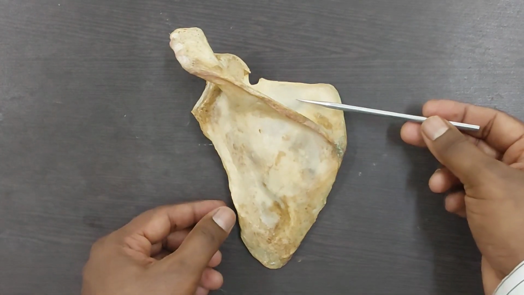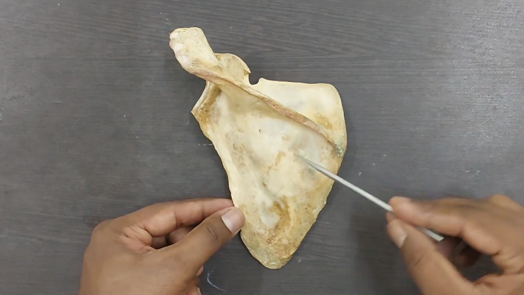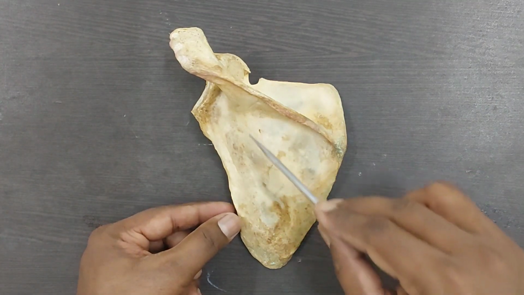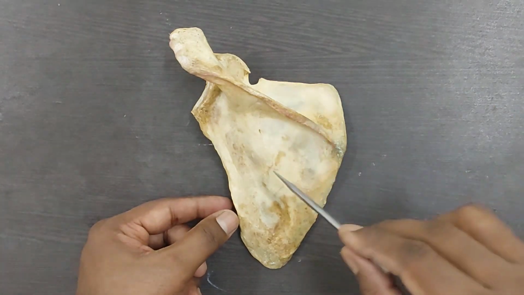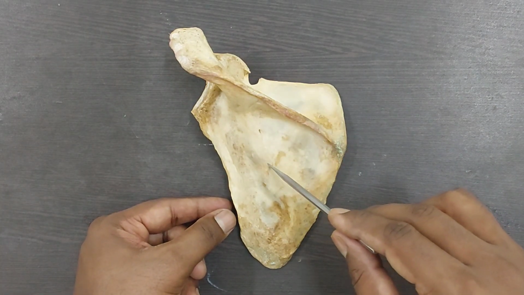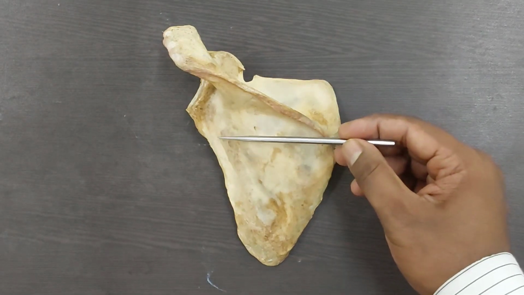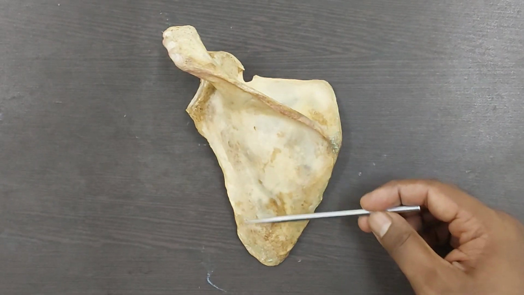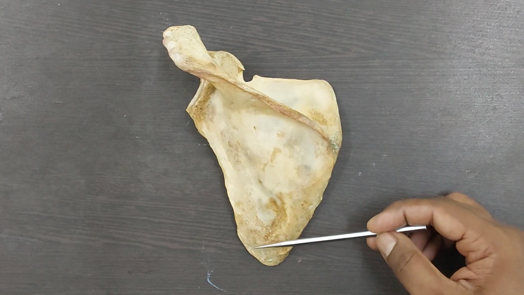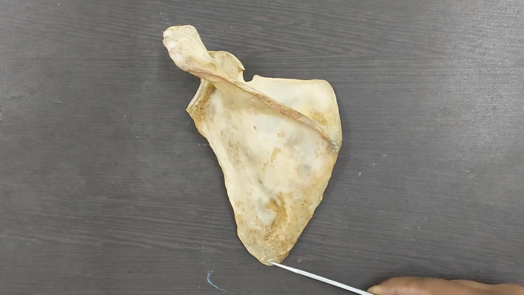The supraspinous fossa gives origin to a muscle that is known as supraspinatus, and medial two-third of the infraspinous fossa gives origin to infraspinatus muscle. So we have the supraspinatus muscle over here, and here we have infraspinatus muscle. Upper two-third of the dorsal surface of the lateral border gives origin to teres minor, and the lower one-third gives origin to teres major. A small area near the inferior angle, some fibers of latissimus dorsi take origin from here.